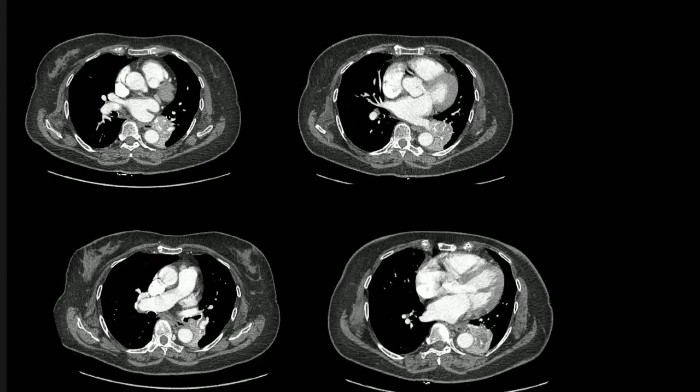Sir, it doesn't enhance relative to the normal lung parenchyma. The atelectatic lung always enhances. When you see atelectasis, it is always enhancing. That is the key reason to differentiate between an atelectatic lung and a consolidation.